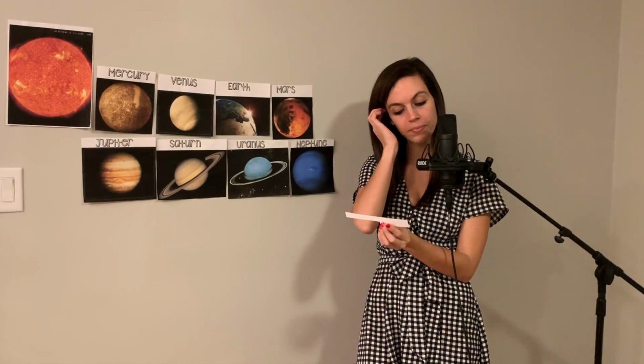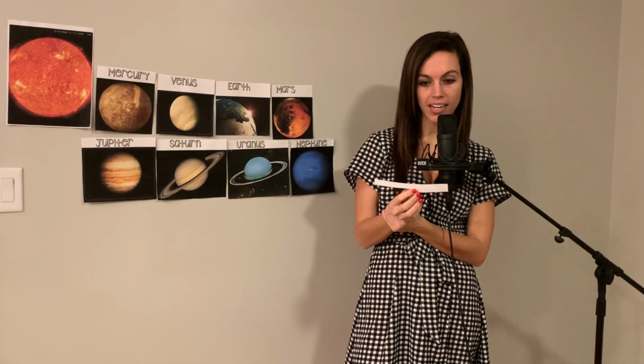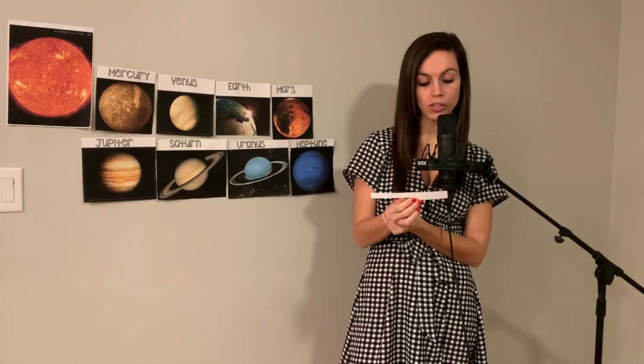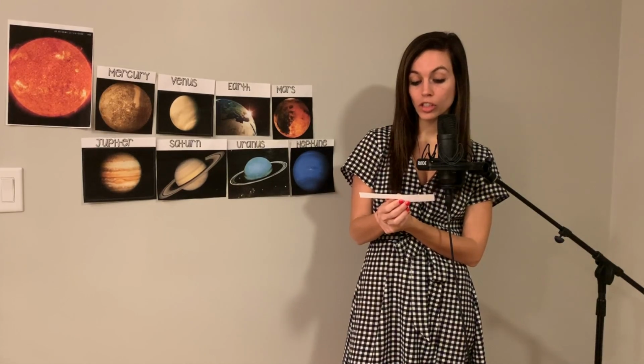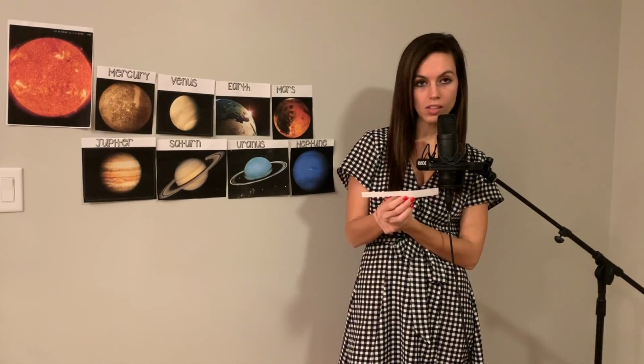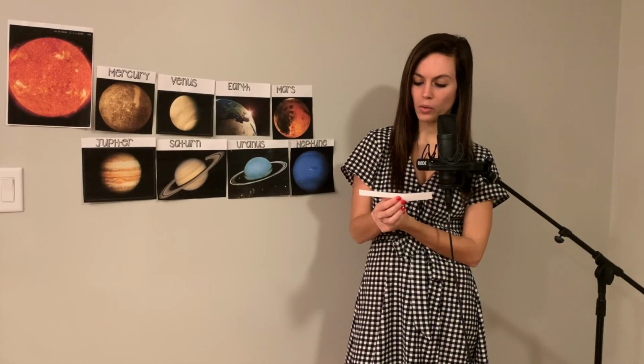Okay. Our next clue is in this planet, it gets cold at night. The temperatures can fall to negative 173 Celsius or negative 280 degrees Fahrenheit. Does anyone know what planet this happens on?